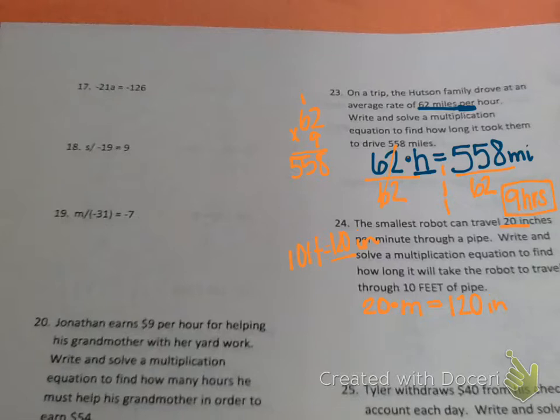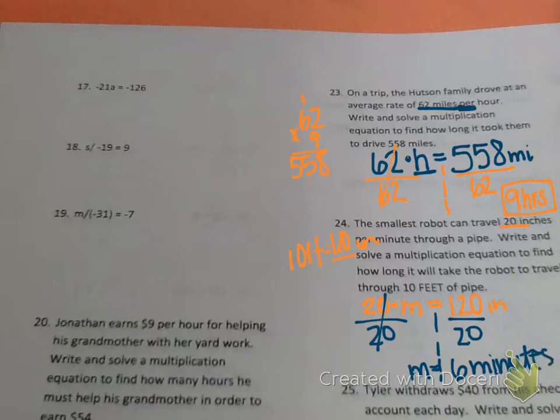And now, to solve this, 20 times m, the opposite would be divide. So I get 6 minutes. Make sure on your word problems you have a word answer.